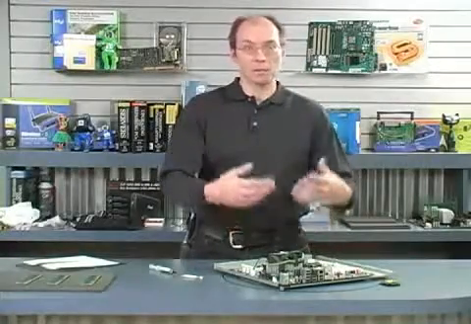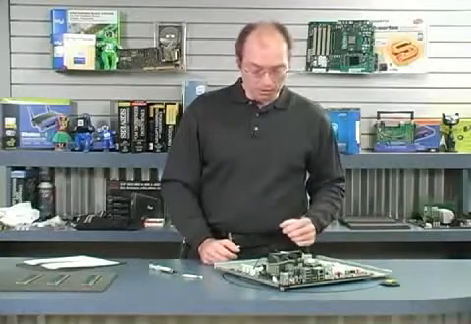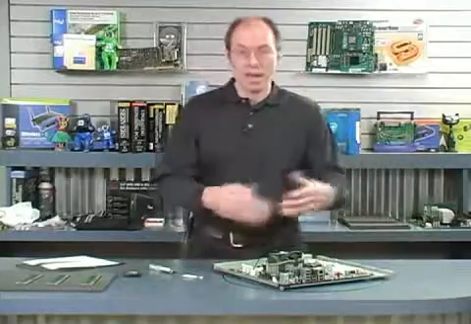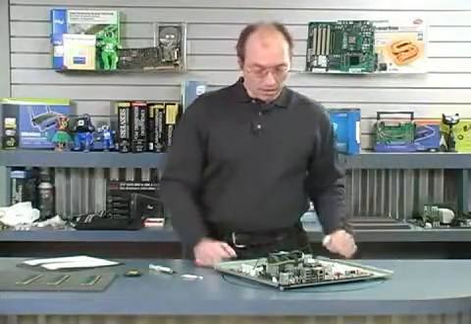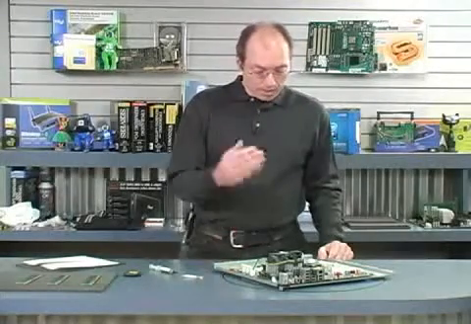As the processor heats up or warms up, the fan will run faster and faster in order to maintain the proper cooling. So, as you can see, installing the processor and heatsink in this type of motherboard is not that difficult. That's ready to go.